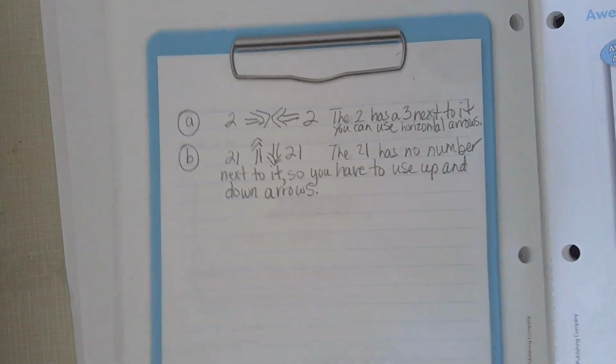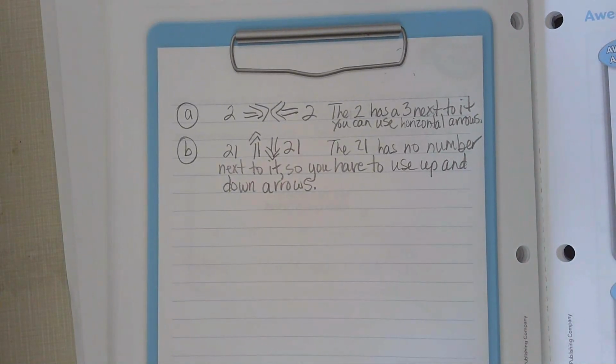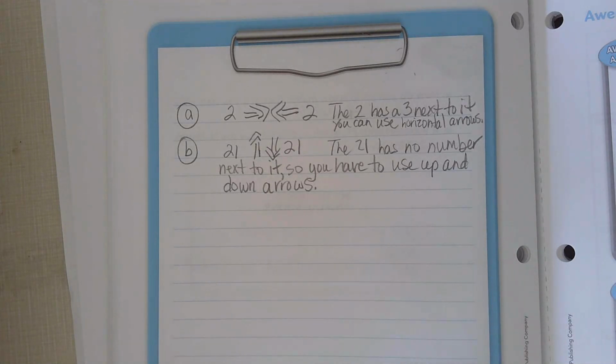Okay? So go ahead and jot that down. And that, my friends, really truly is the answers to that think deeply question. Okay? And then we are going to move on to our Zern lesson.